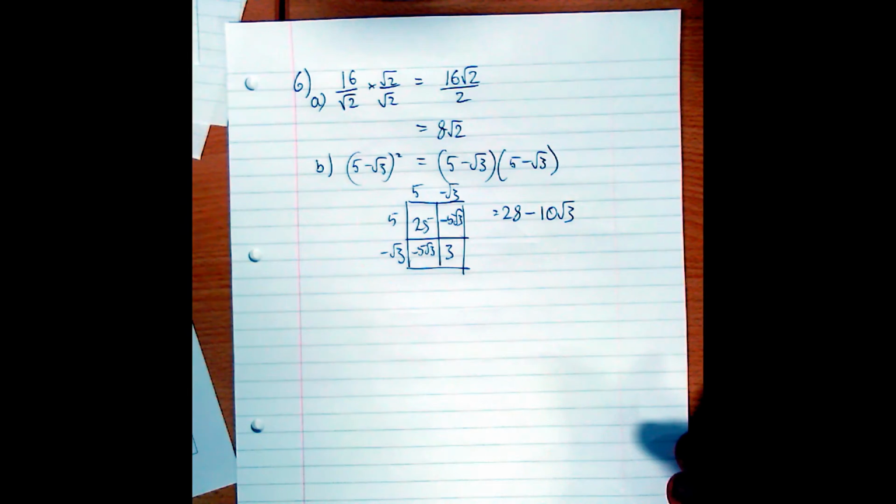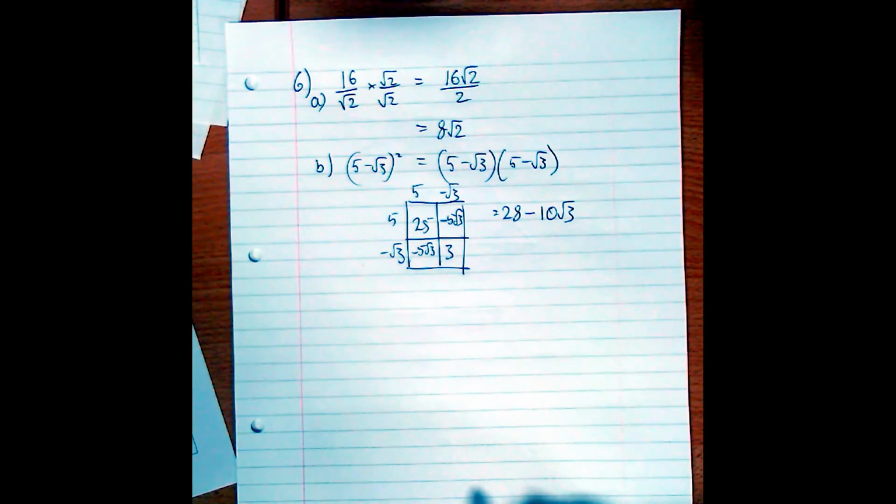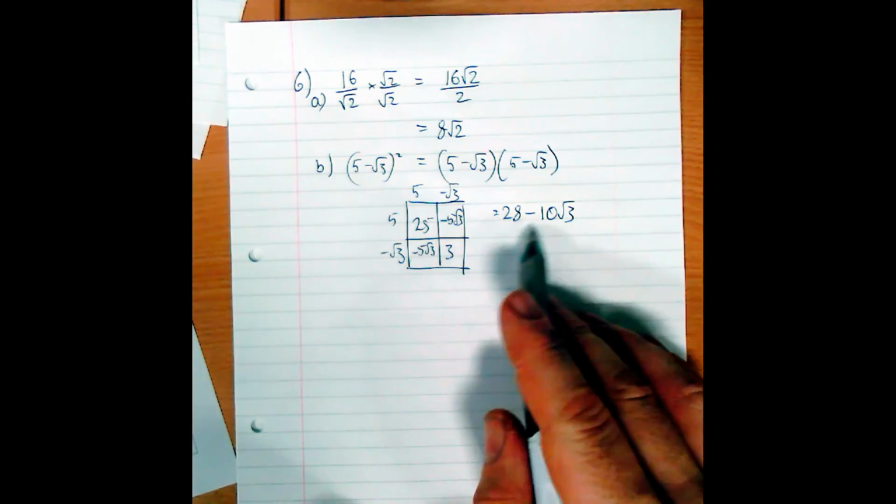Give your answer in the form A minus B root 3. I have done. That just means make your answer look like this, and that's done that.